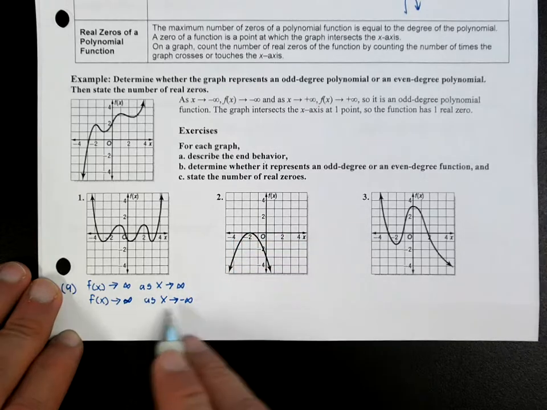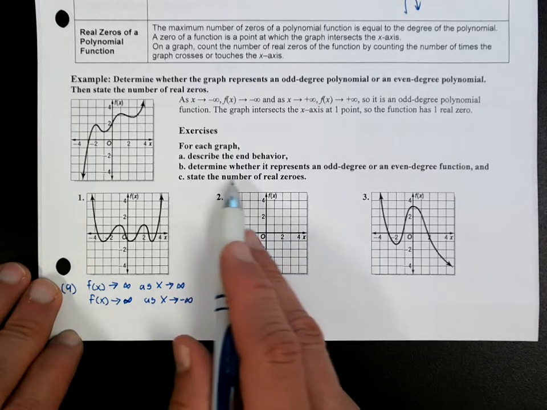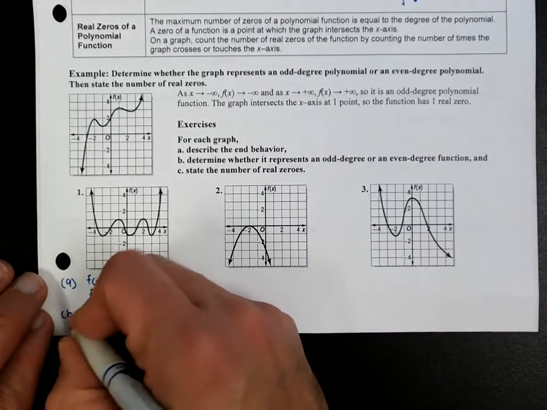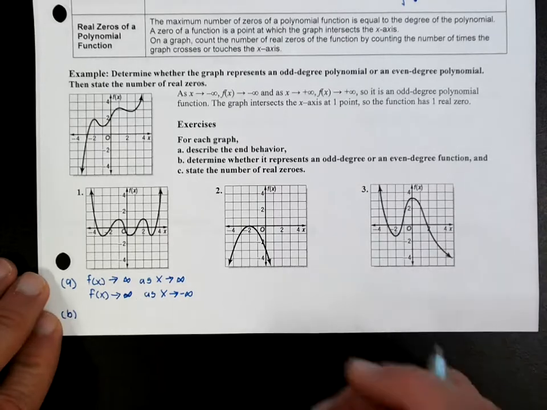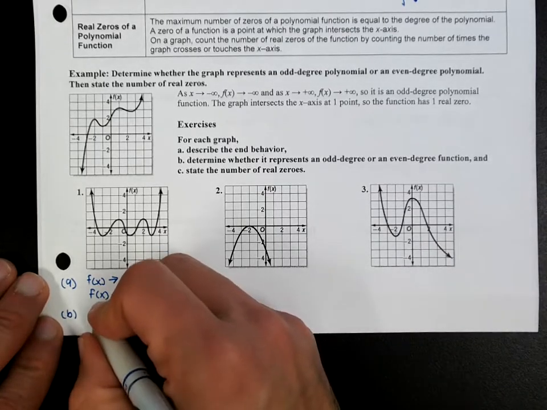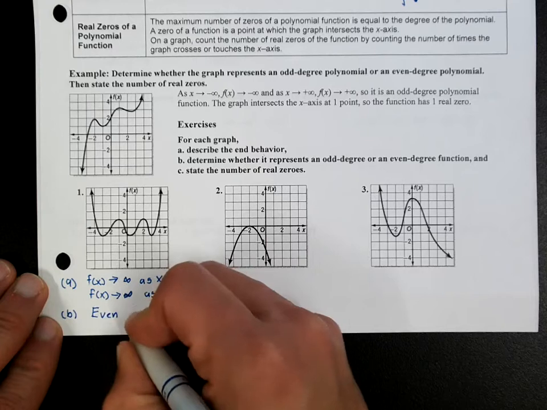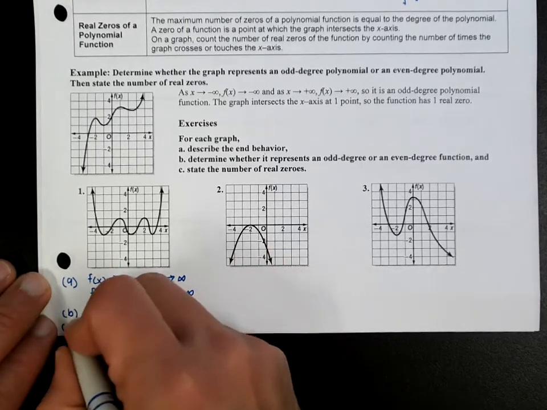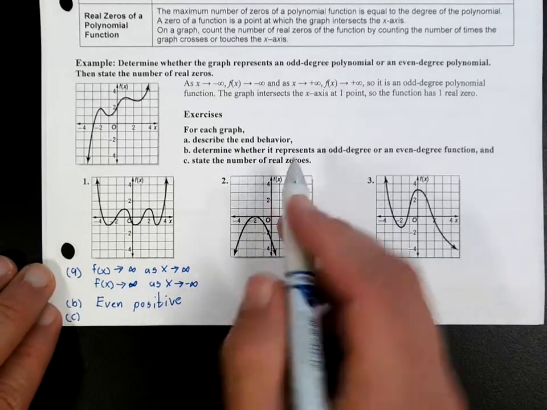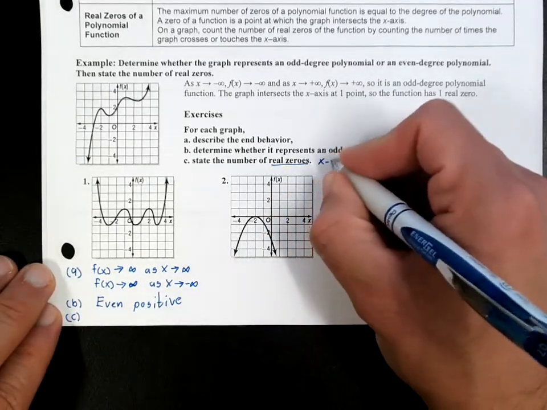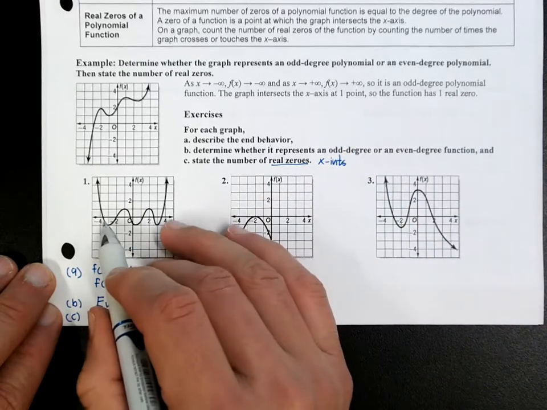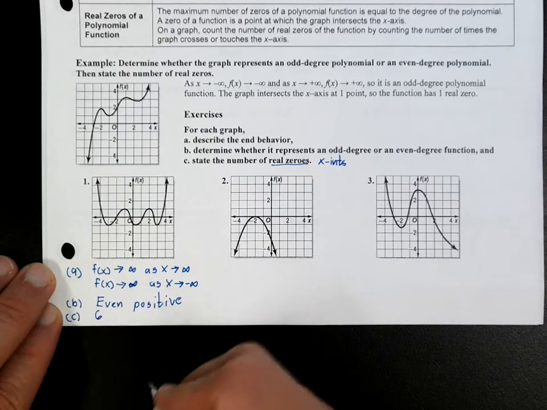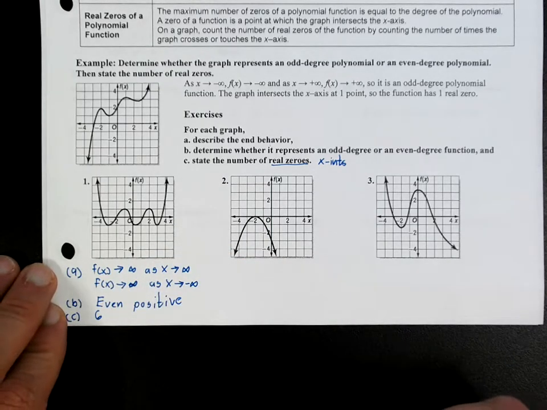For me, it's always better to read from left to right. Now it also wants to determine whether it represents an odd or even degree function, which again you can look at by looking at these or just look at the graph. That should be degree even and positive, because they're both pointing up. And then finally they're asking for the number of real zeros. Remember, real zeros means the x-intercepts. So let's see how many times you cross the x-axis: 1, 2, 3, 4, 5, 6. So 6 real zeros. It's going to cross that 6 times.